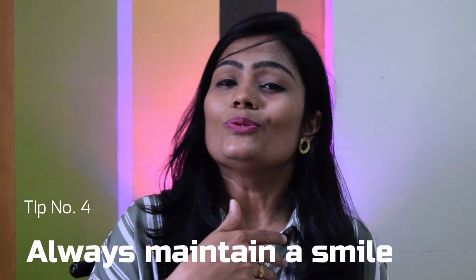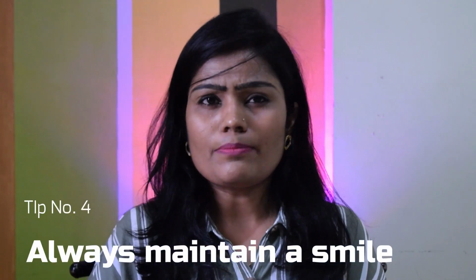Now here comes tip number 4, wherein you have to try to smile while having a conversation. I have recently started using this tip in my life and I found it really great. It helped me a lot because with this you can sound and look more confident while speaking to the other person, right? Isn't it great?